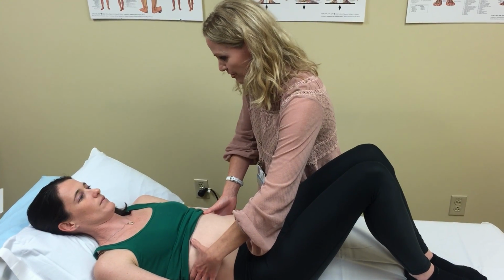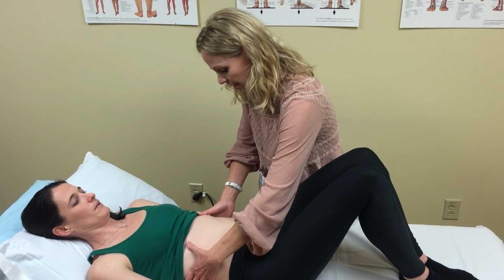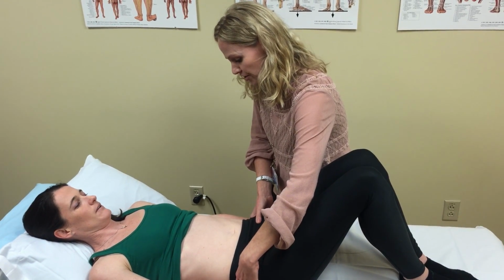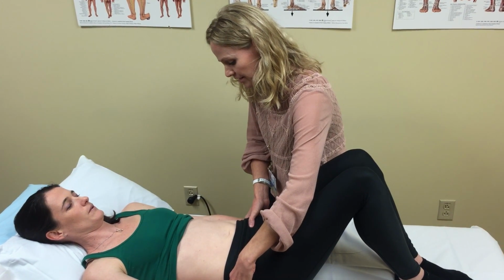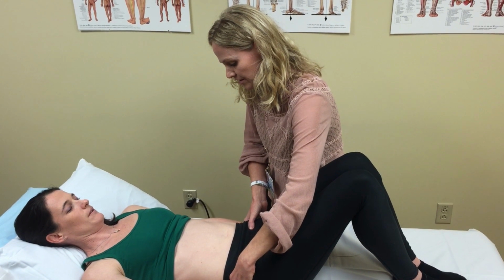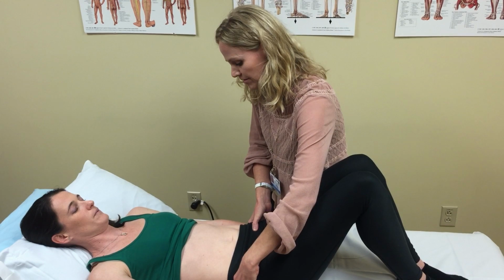Good, so as you do the pelvic floor muscle contractions, I just want you to keep breathing normally, okay? So go ahead and breathe in and out, good, and you're going to squeeze and lift, and then let it go. And then squeeze and lift, and let it go. Just keep breathing, squeeze and lift.